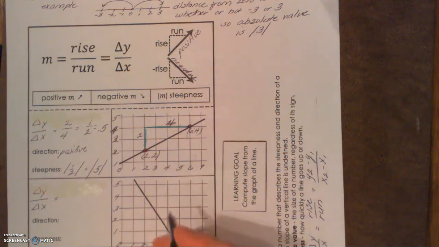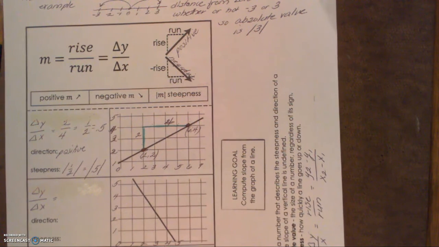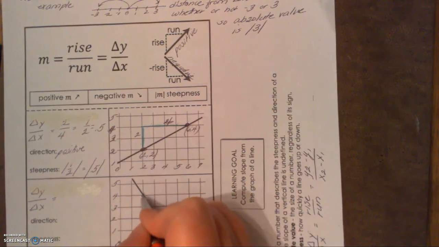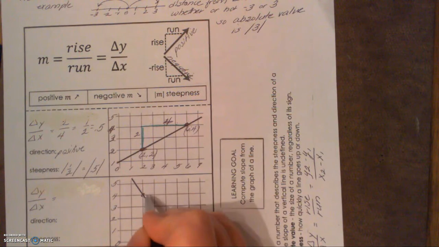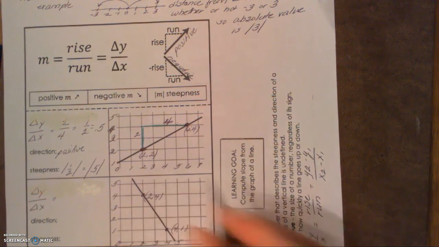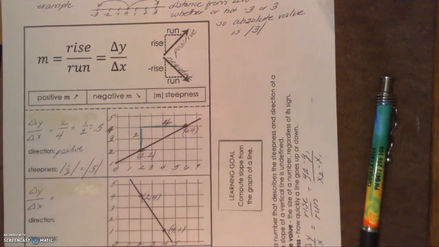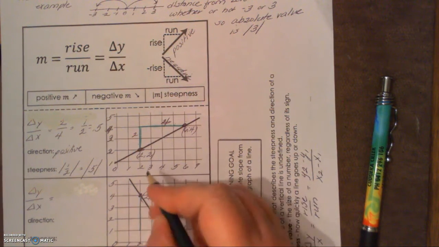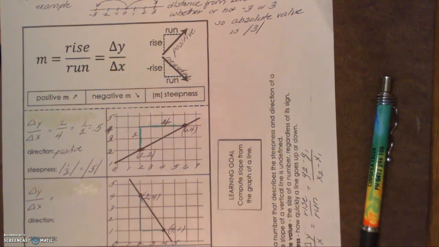Now the next one, I think the colored pencil shows it better. So we're going to do 4 over 1. And then we're going to pick this point, which is 2. We go over 2. We go up 4. And we are going to go down 1, 2, 3. And we're going to go over 2.